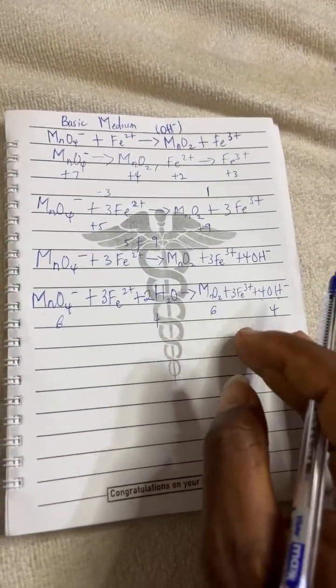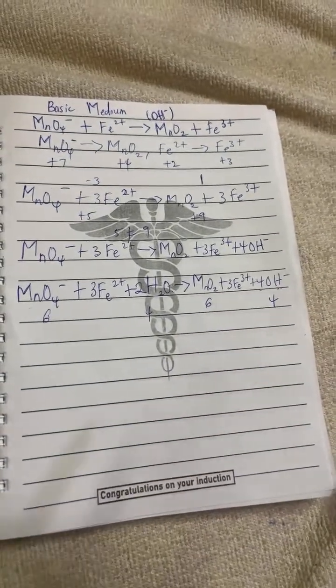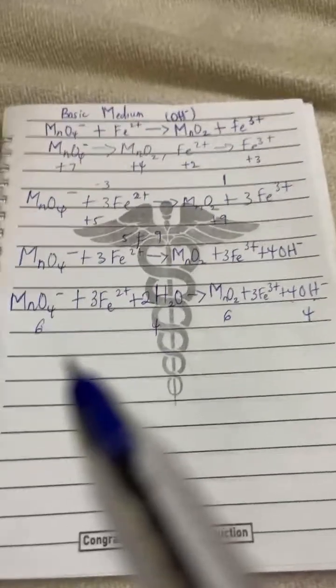This is a basic medium. You see that we used OH minus to balance the basic medium. So that is that for that.